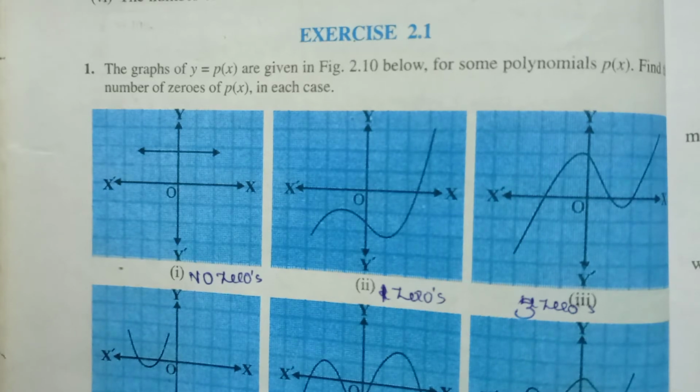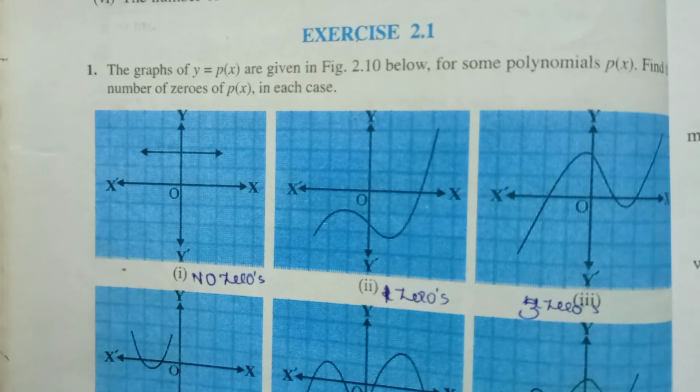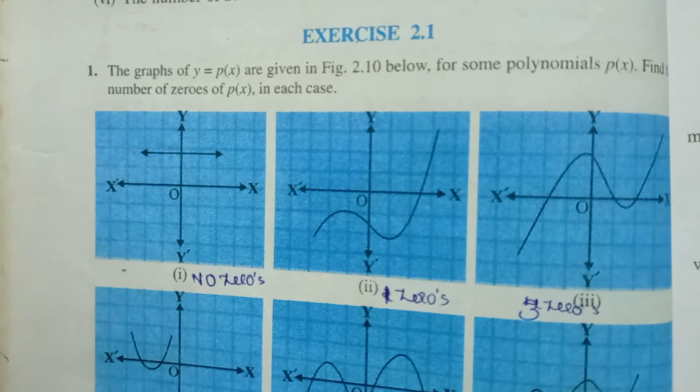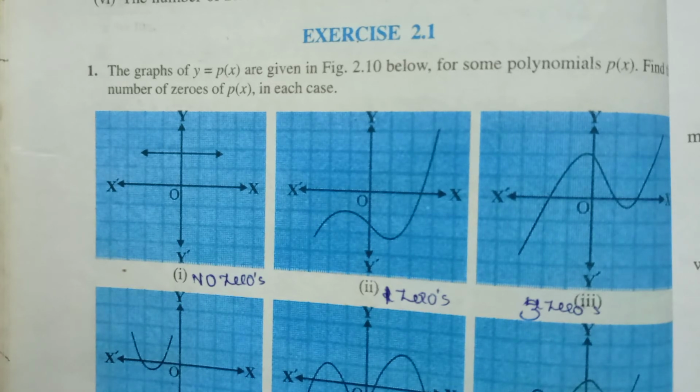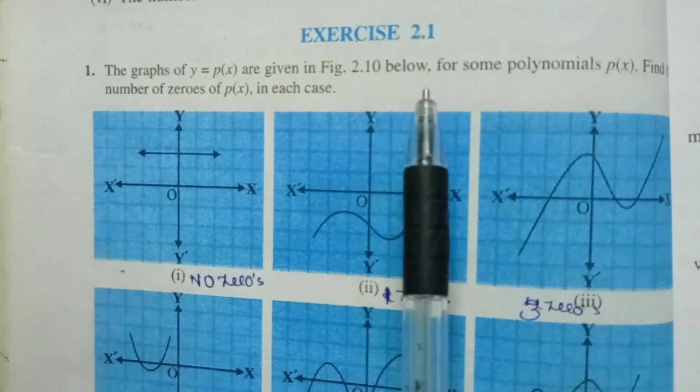Now you can see exercise 2.1. This one is a problem from the Maths textbook of CBSE. Look at the question, that is page number 28. The graph of y is equal to p(x) is given in figure 2.10 below.